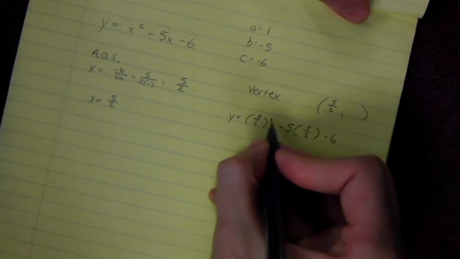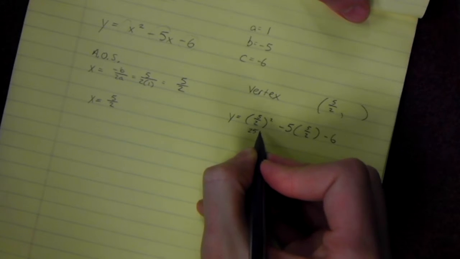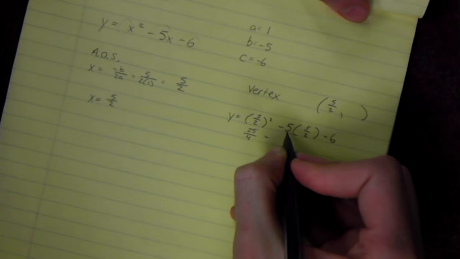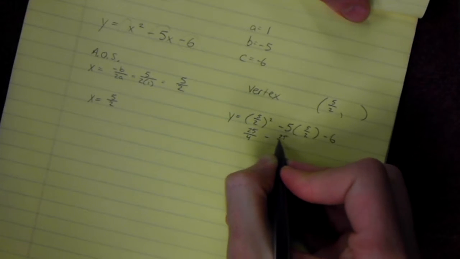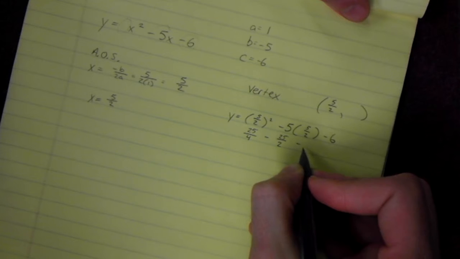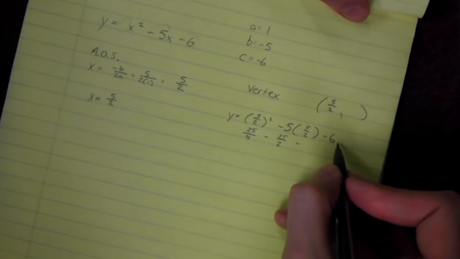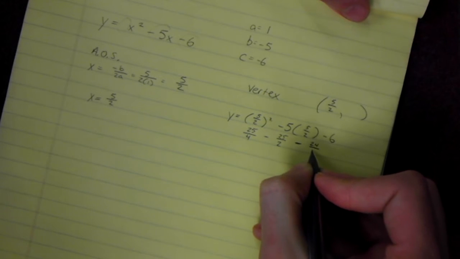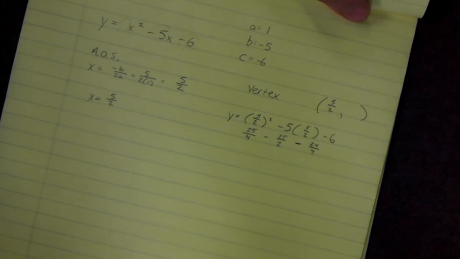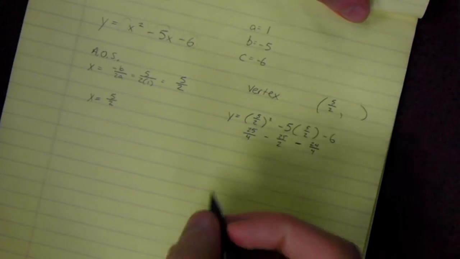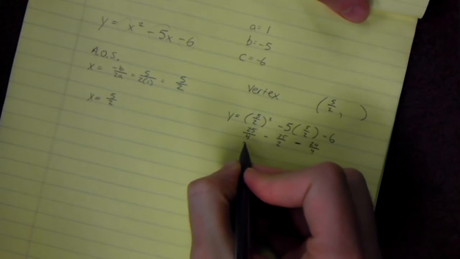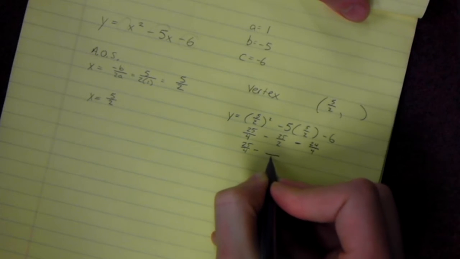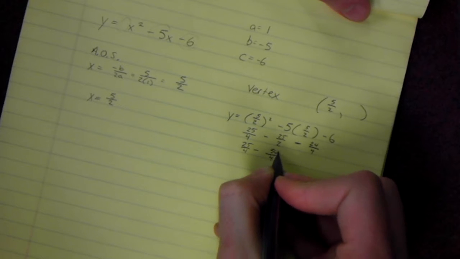Okay, so 5 halves squared. Well, 5 squared is 25, 2 squared is 4. Noticing here that I have a denominator of 4, I'm going to go ahead and change the negative 6 to make it negative 24 over 4. That's the same thing as 6. And I need to change the one in the middle as well. So multiplying this by 2 would give me a 4. If I multiply the top by 2, I get a 50.